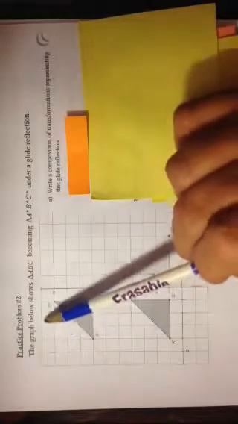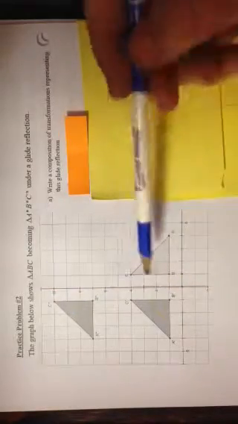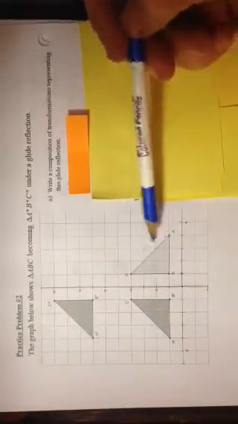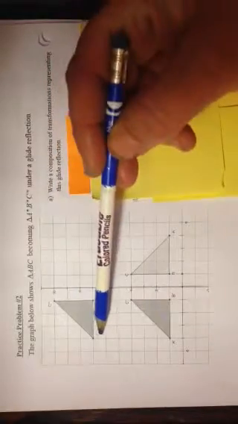Compositions Part 2. Practice Problem 2. The graph below shows triangle ABC becoming triangle A double prime, B double prime, and C double prime under a glide reflection. That means there will be a glide and a reflection, not necessarily in that order. Write a composition of transformations representing this glide reflection.